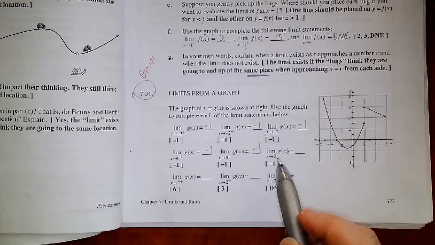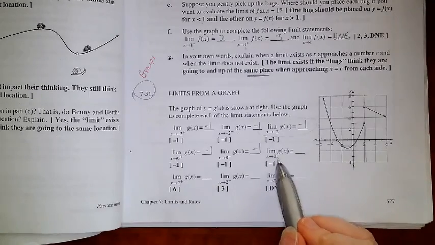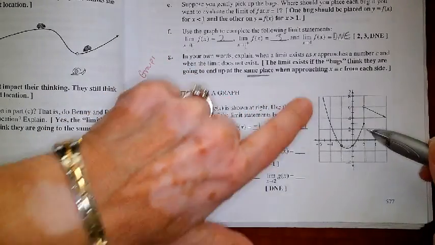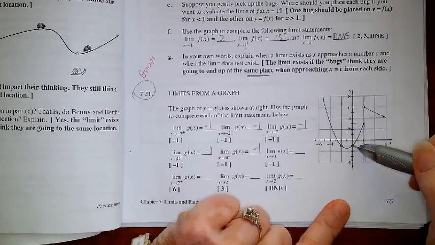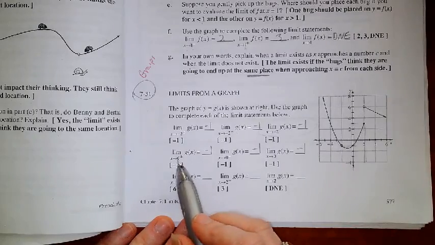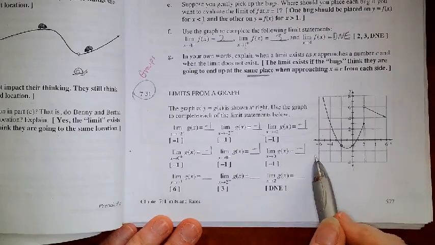So the limit as I approach 0 from the right or the left, since it doesn't specify, the y value is going to be -1. And notice they matched. The left-hand and the right-hand limits matched, and so I can write the limit.